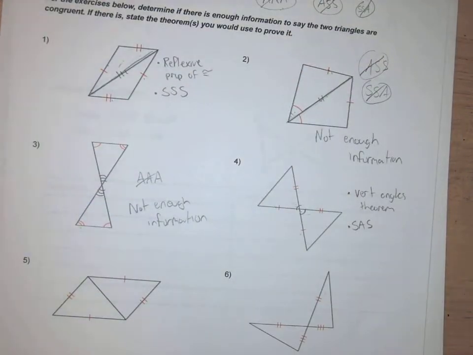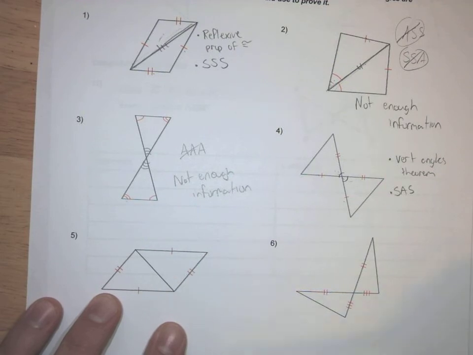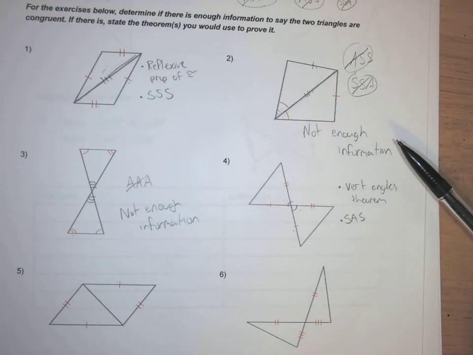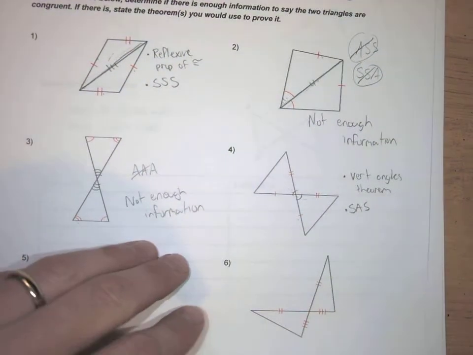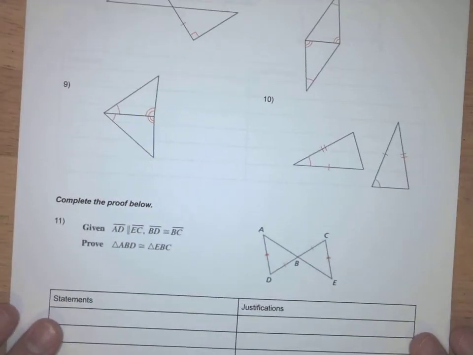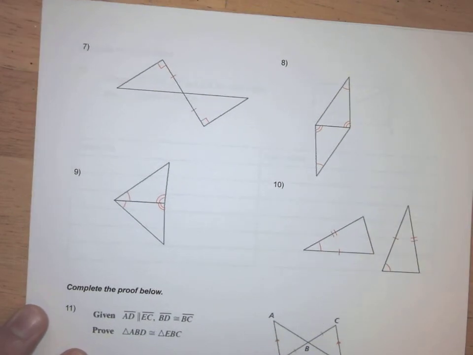Now that may or may not give you enough information, right? Because right here, we used vertical angles and we still didn't have enough information. And right here, we used reflexive property and we still didn't have enough information. So you may not be able to get all the way there, okay? But you have a couple here, and then you have a few here. So list out the information that you know, add it in, and then see if you have the right information to be able to prove that things are congruent.